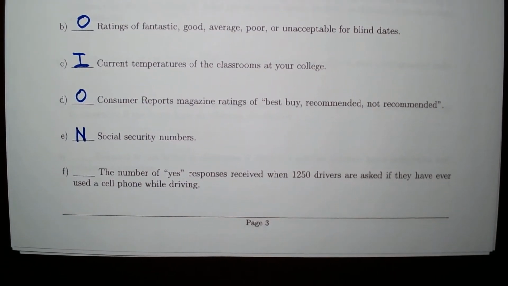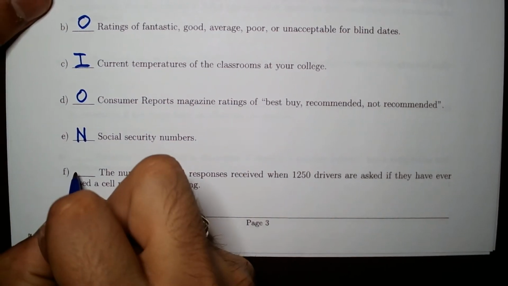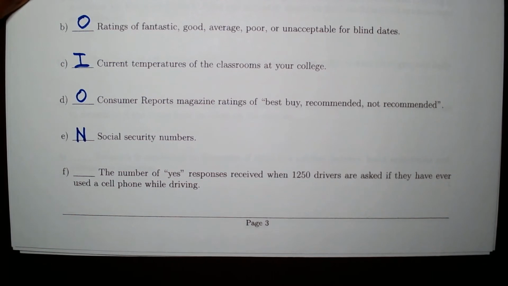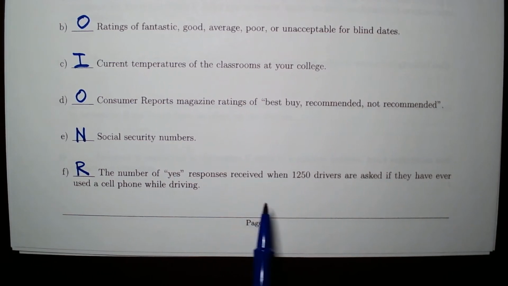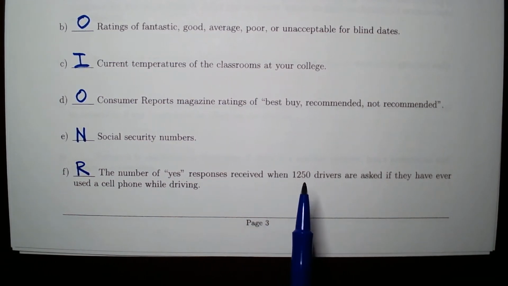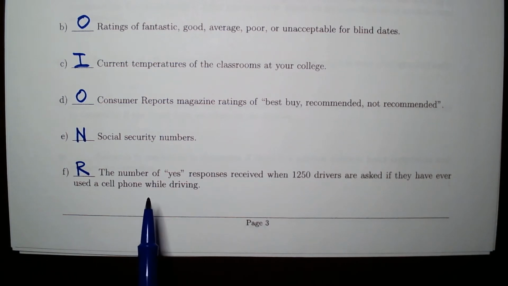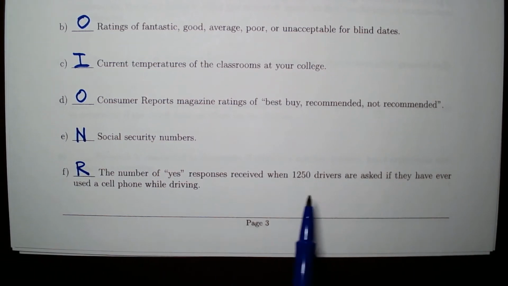The number of yes responses received when 1,250 drivers are asked if they have ever used a cell phone while driving. In this case, if you want to take a guess first, want to take a guess? If you guessed R for ratio, that is correct, because what if from this sample, 0 drivers said that they have ever used a cell phone while driving? Well, that's the absence of people from that sample. In this case, none of these people sampled were using a phone. So in this case, it's absence of something.